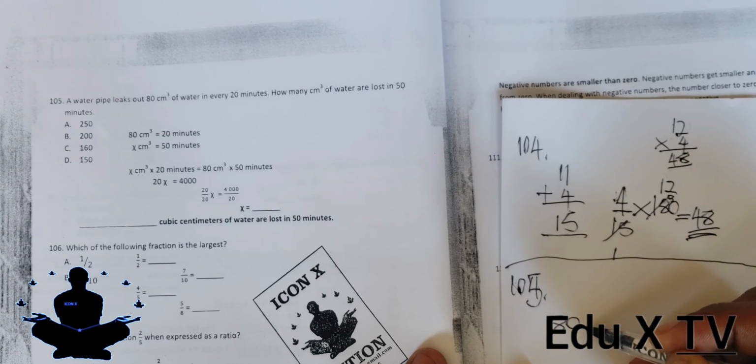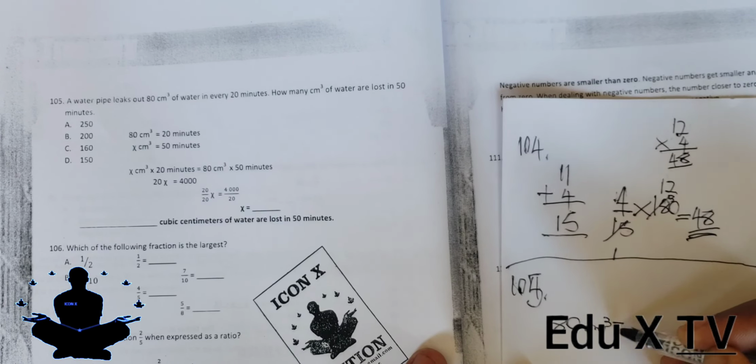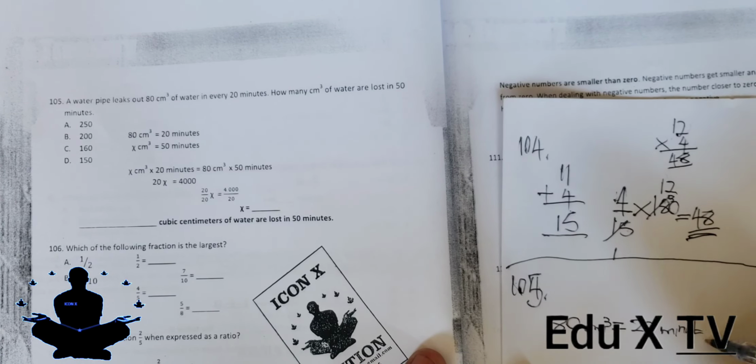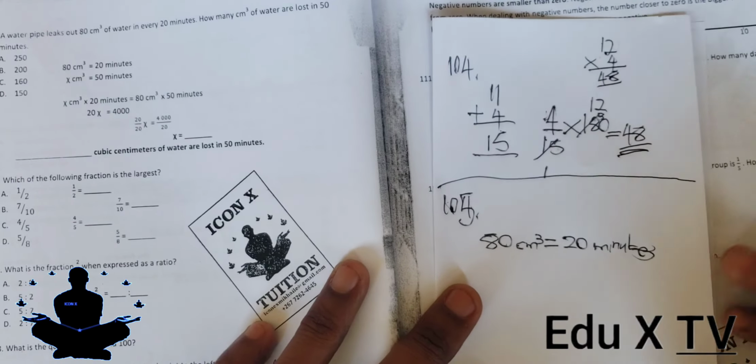80 centimeter cubed. The water pipe leaks out 80 centimeter cubed in every 20 minutes.